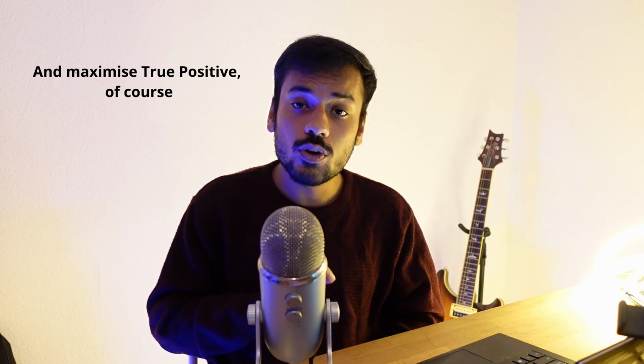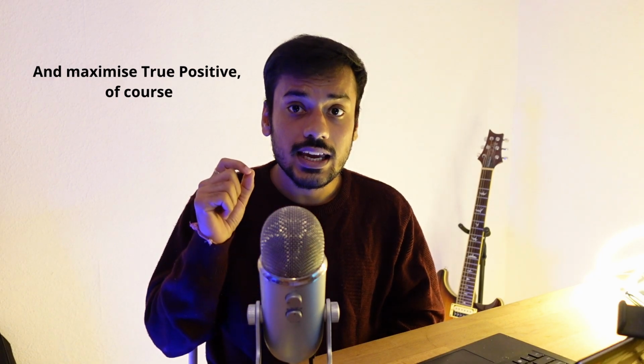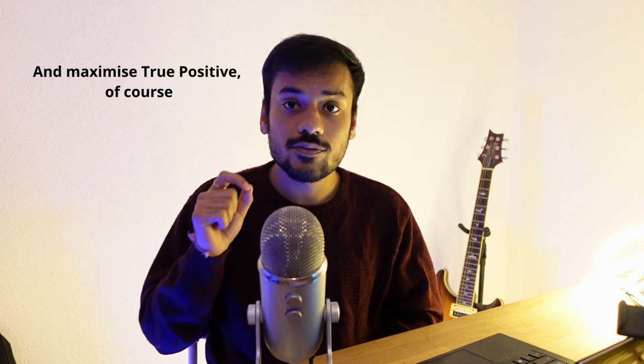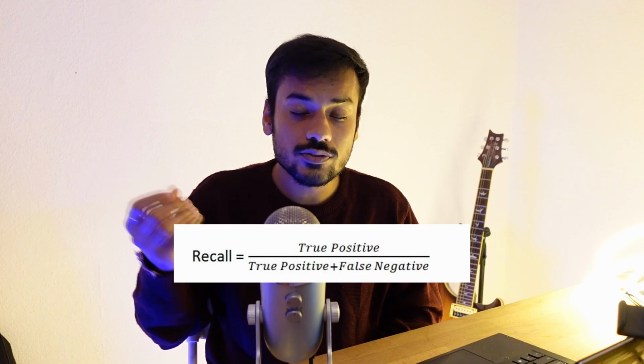In precision, you wanted to minimize false positives. In recall, you are actually minimizing false negatives. It means that you want to make sure that if there is a red ball in the image, it will be considered a red ball. There should not be a case where a red ball is not considered a red ball. And this is the equation for recall.